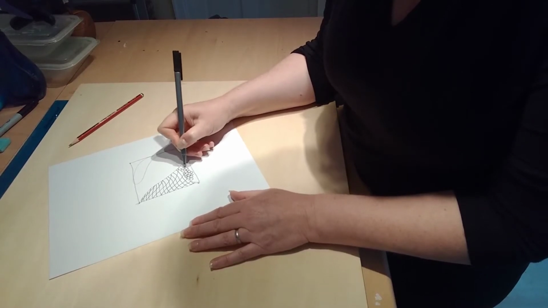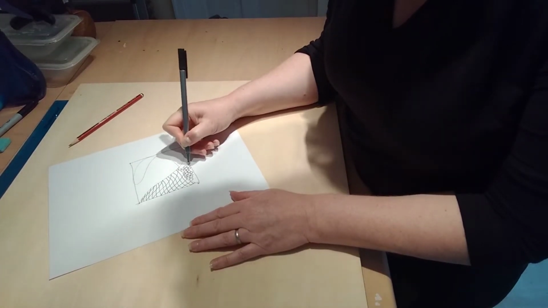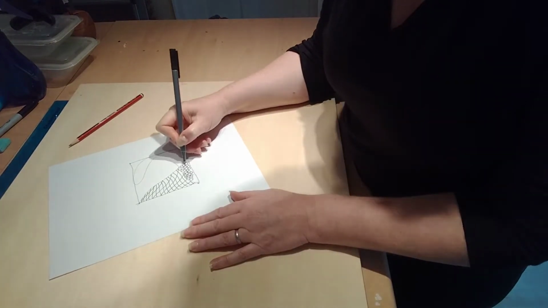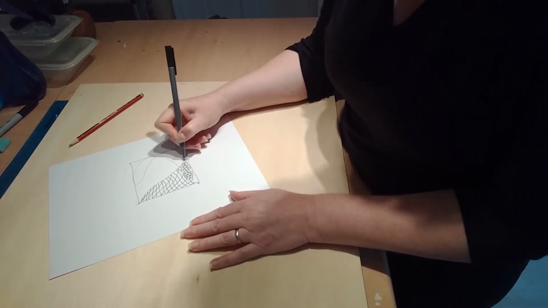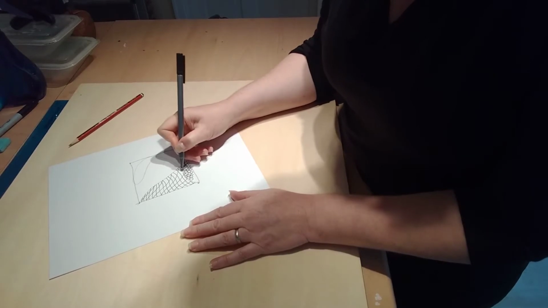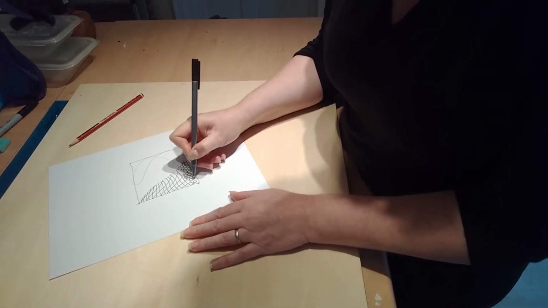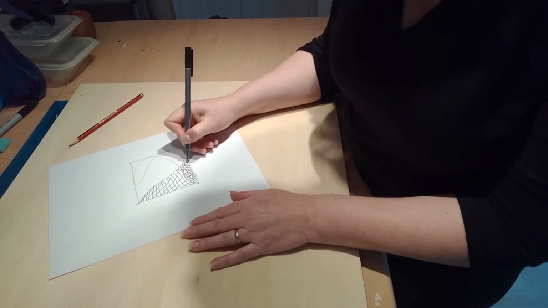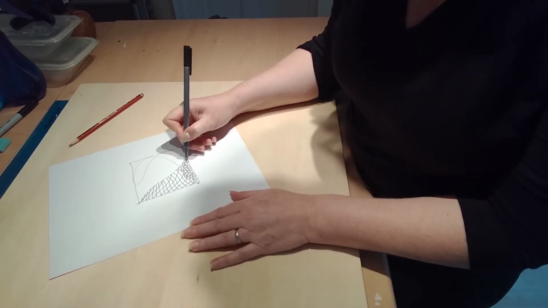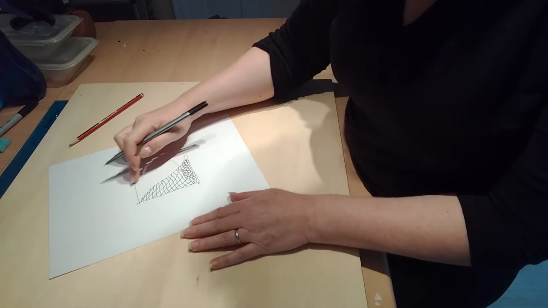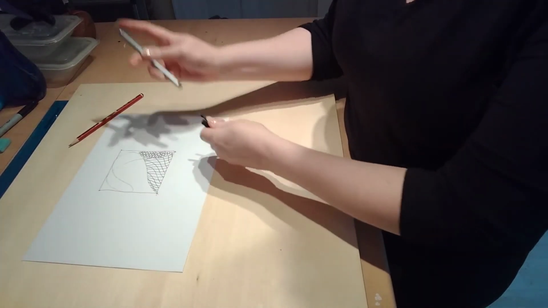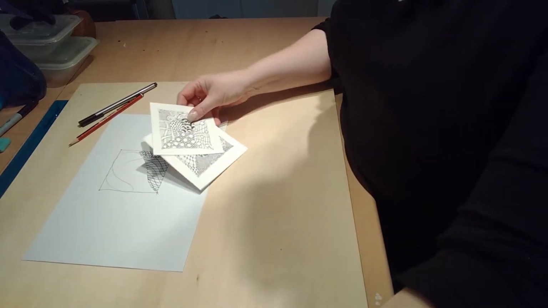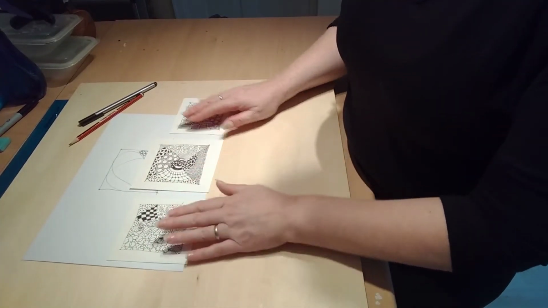Might be quite nice to have some music on in the background, or maybe an audio book, or just, I don't know, enjoy the peace and quiet. So I'm not gonna finish this whole thing because it would take too long, but you get the idea. The idea is you fill each section with some random marks, and these are a few that I did earlier.